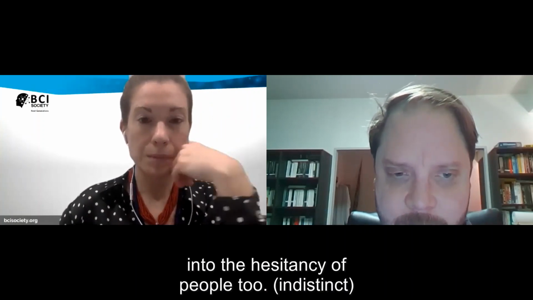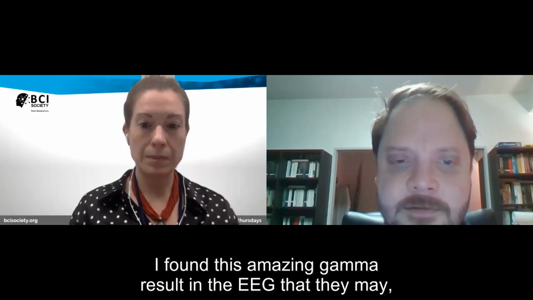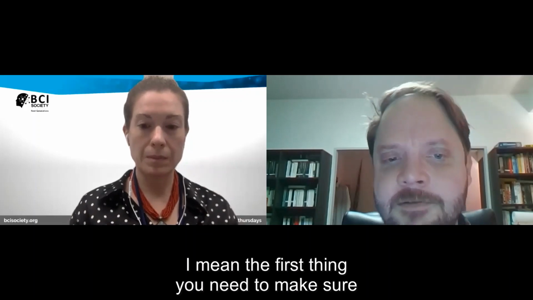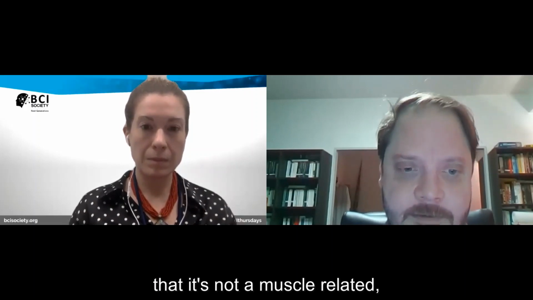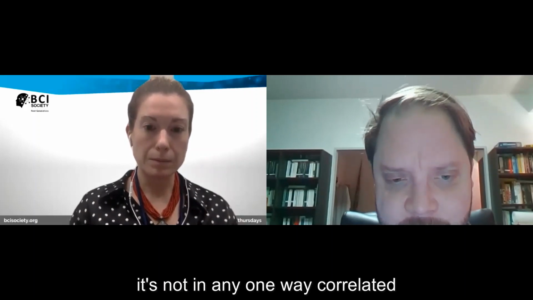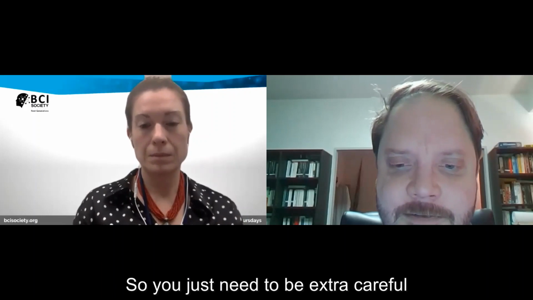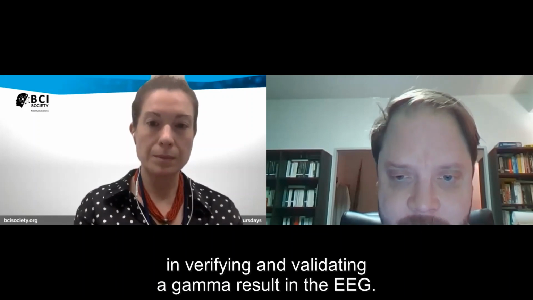So that could play into the hesitancy of people to accept a new result, saying I found this amazing gamma result in the EEG. You need to make sure that it's not muscle related, and not in any way correlated to ocular activity or other muscles. So you just need to be extra careful in verifying and validating a gamma result in EEG.